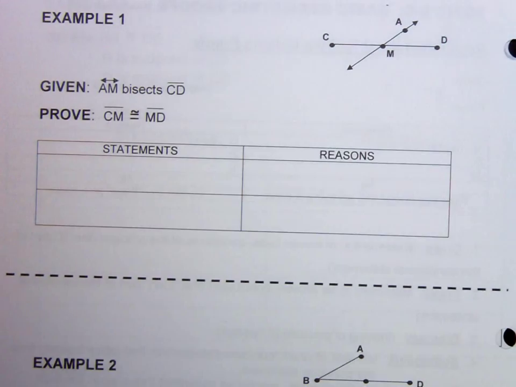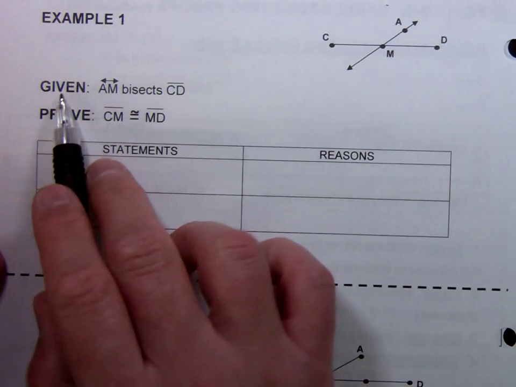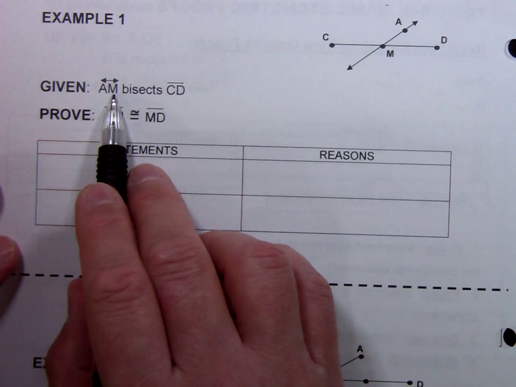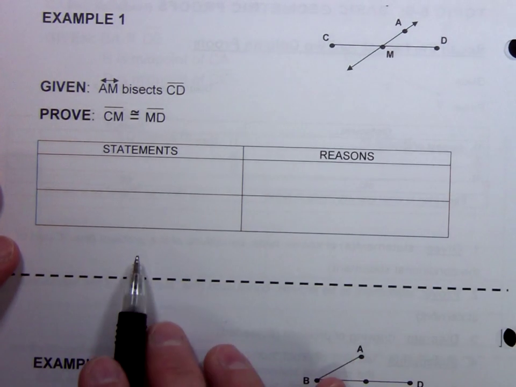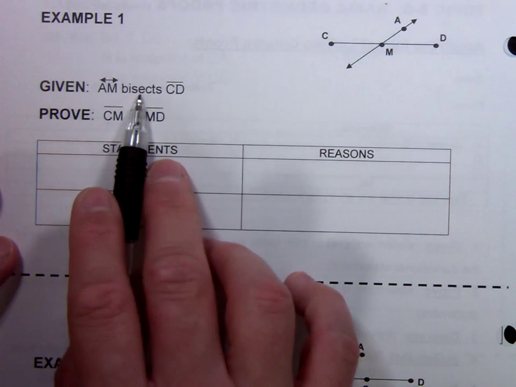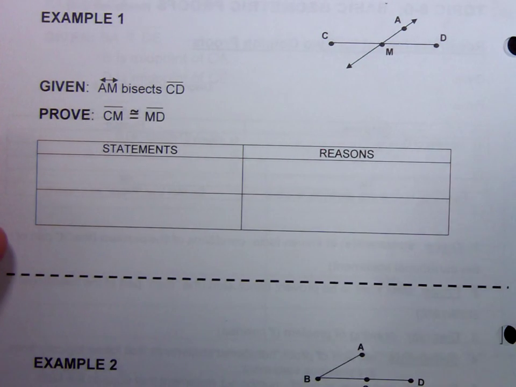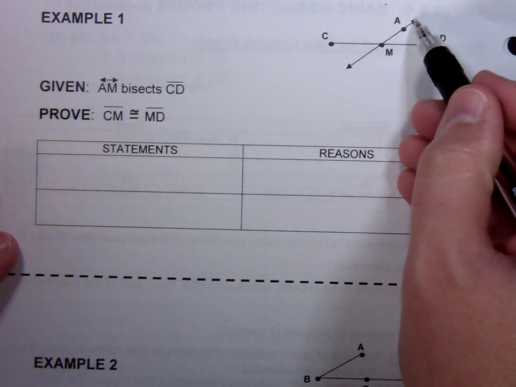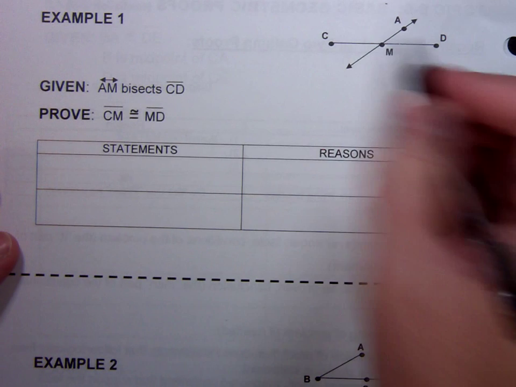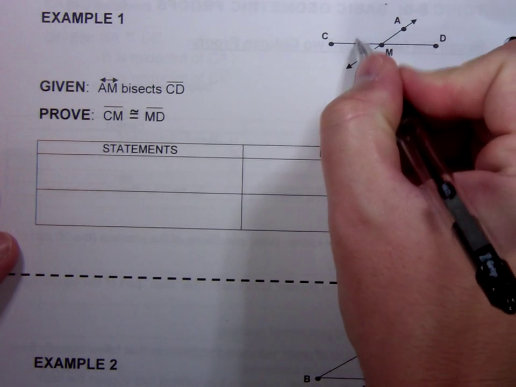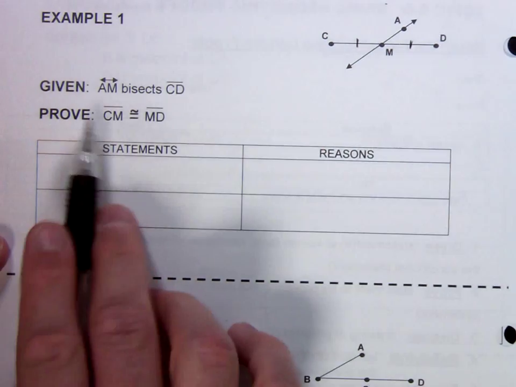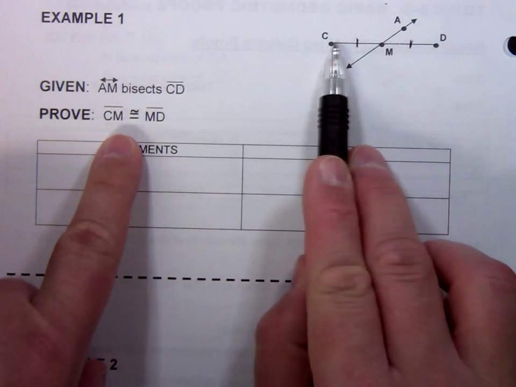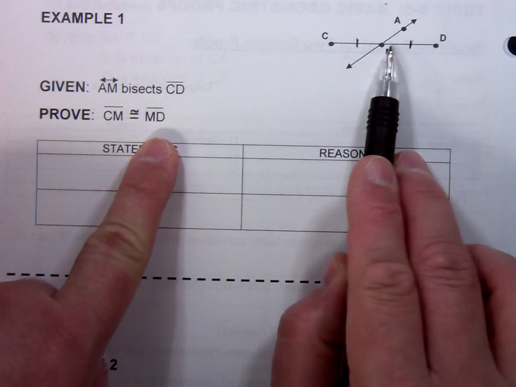All right. So on example 1, it's given to us that line AM bisects line segment CD. Okay, now remember that the word bisect means it splits it into two congruent parts. It's going to go right through the midpoint in this case. So if this is bisecting line segment CD, then that means line segment CD is being split into two congruent parts. Now we're supposed to prove that line segment CM is congruent to line segment MD.